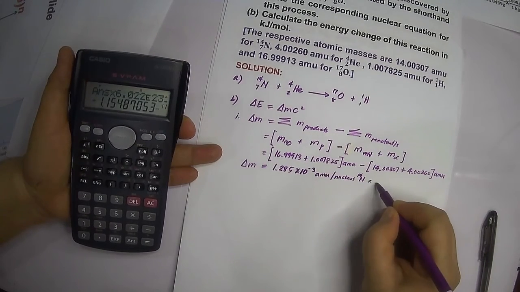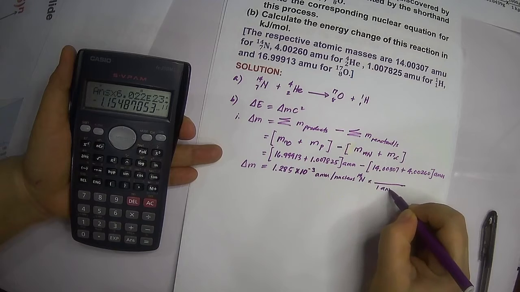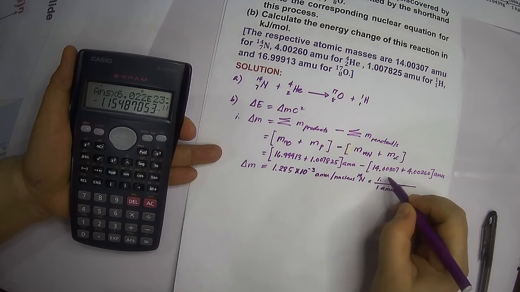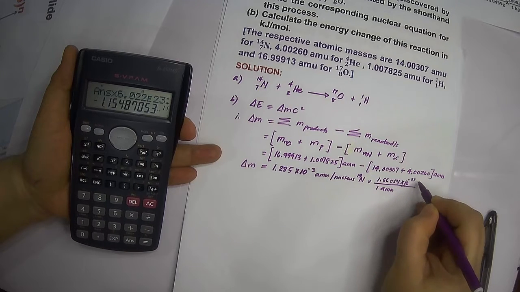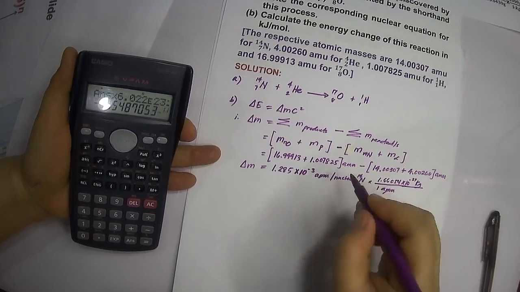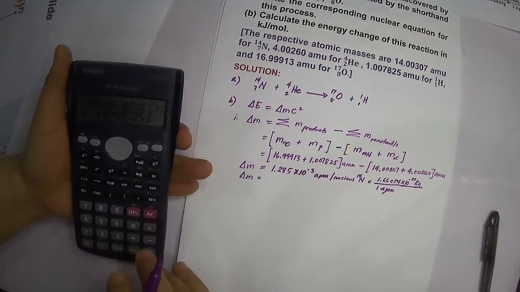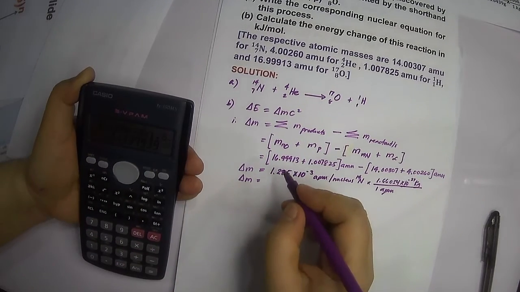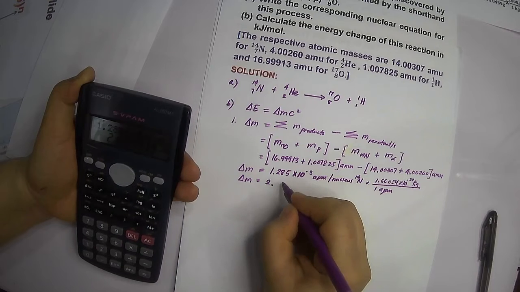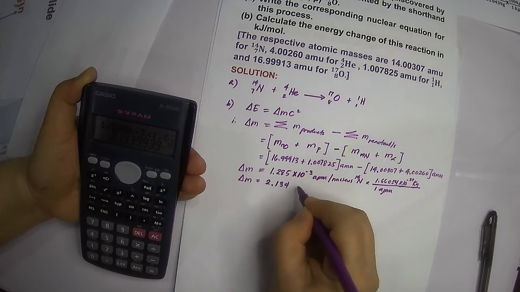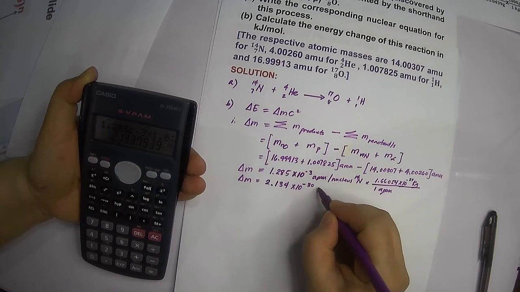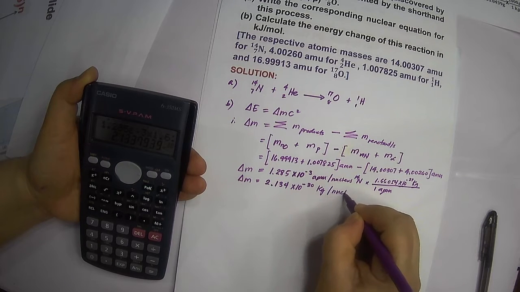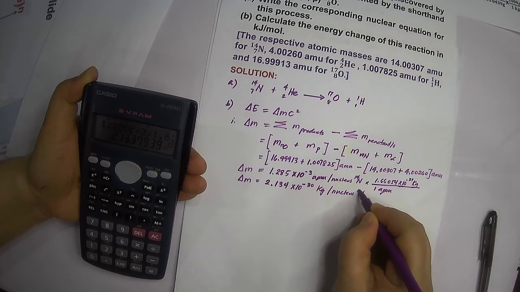So if we convert that to kilogram, 1 AMU is 1.66054 times 10 to the negative 27 kilogram. Then the units will cancel out, therefore the mass defect in kilogram is 2.134 times 10 to the negative 30 kilogram per nucleus of nitrogen-14. Okay.